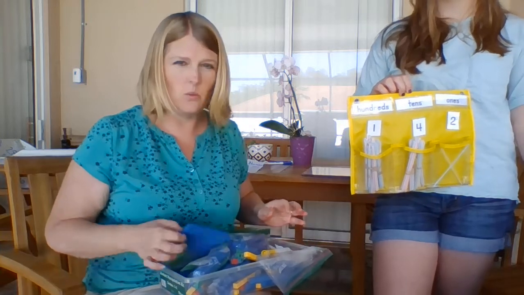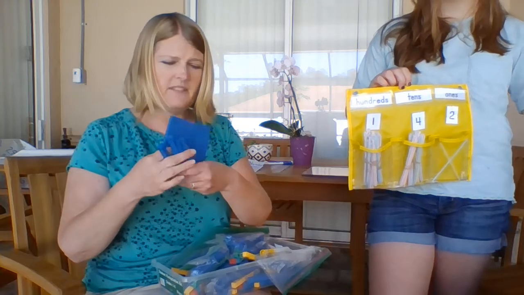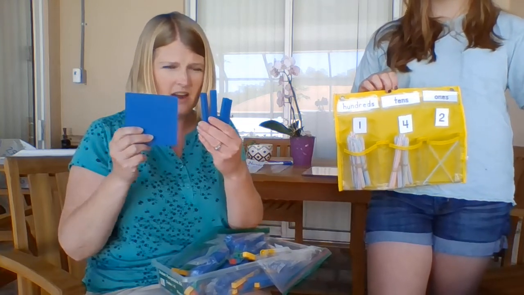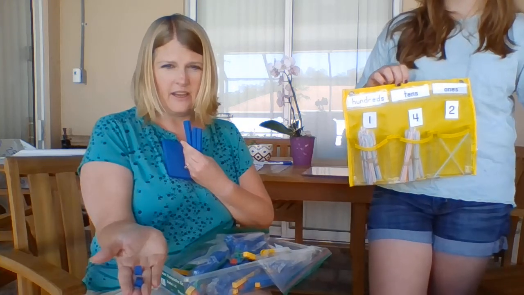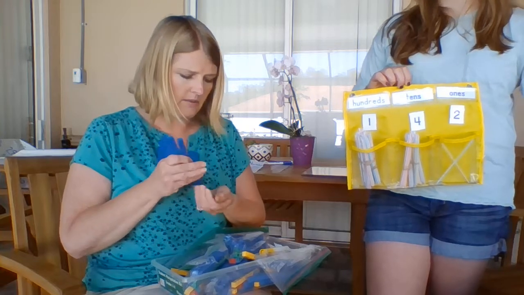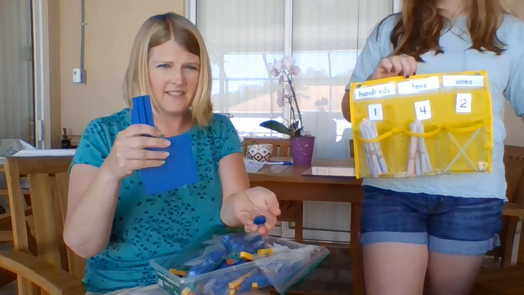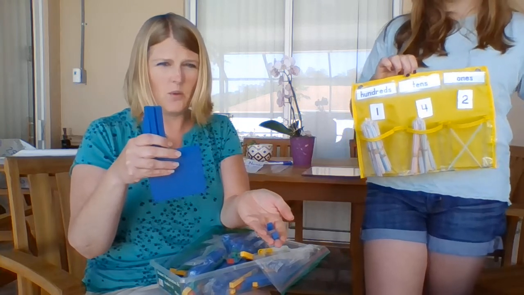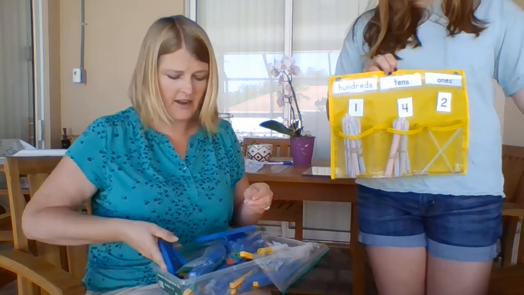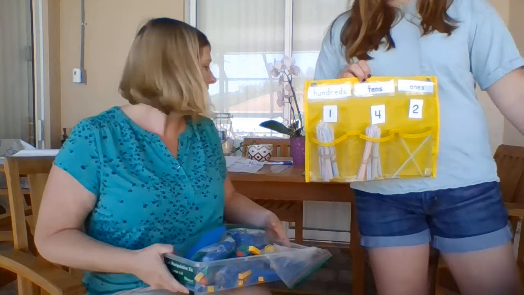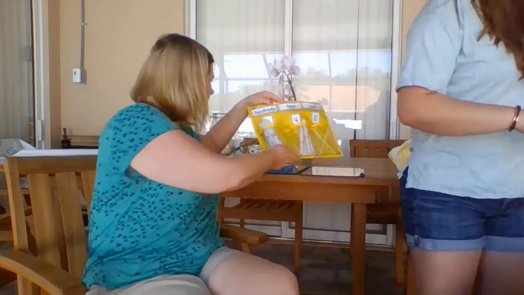You're right. I will need one 100 flat, four groups of 10. Here they are. And two ones today. Here they are. So, I switch hands with my ones. One 100, four 10s, and two ones is what we use to make 142. Way to build that number two different ways today. Excellent. Thank you, Blair. You may have a seat.